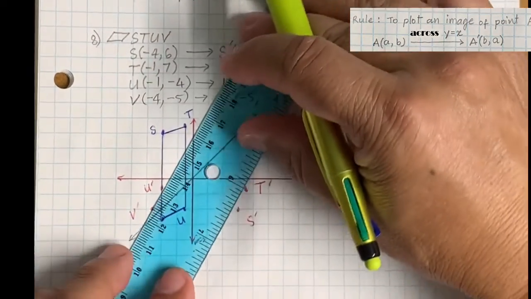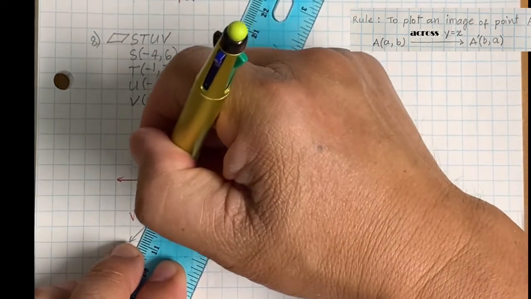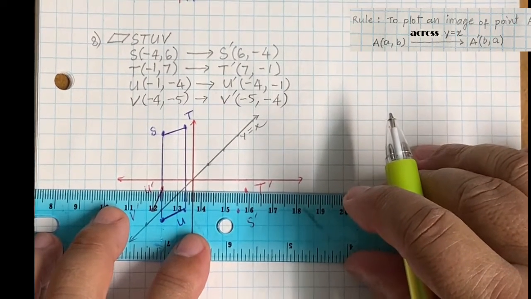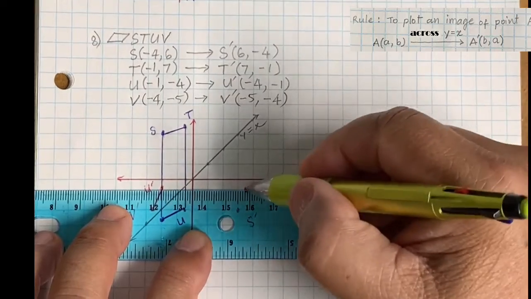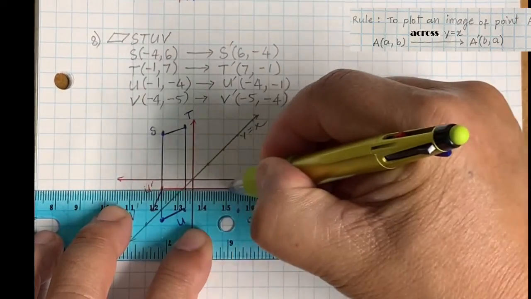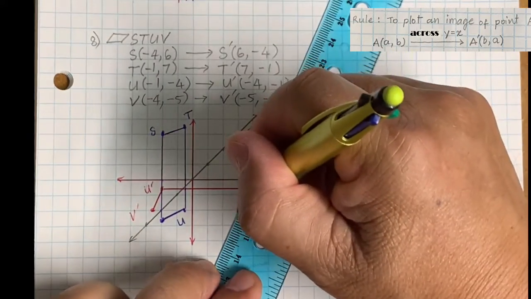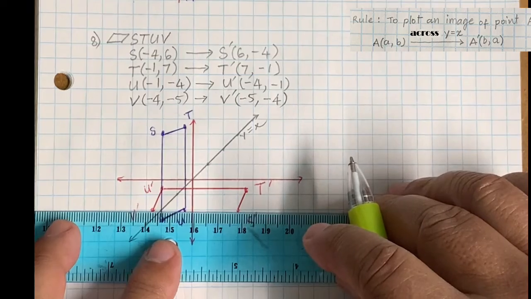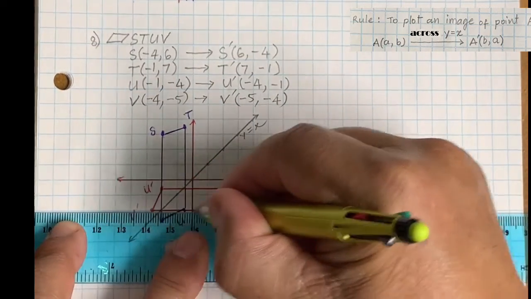Okay. Let's connect these dots, and you have the image of STUV. Okay, we're done.